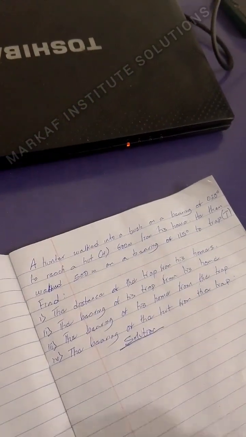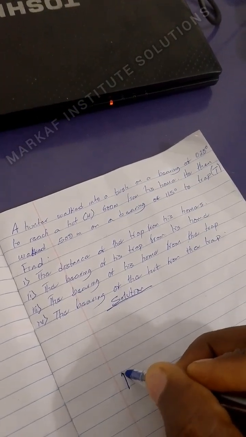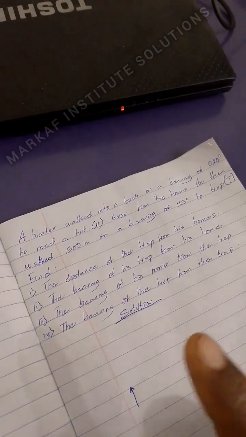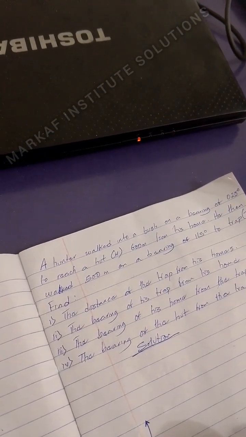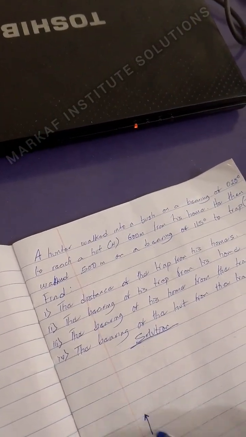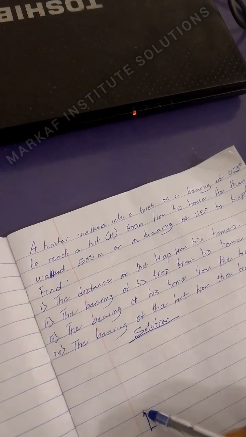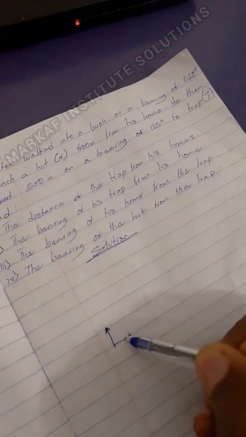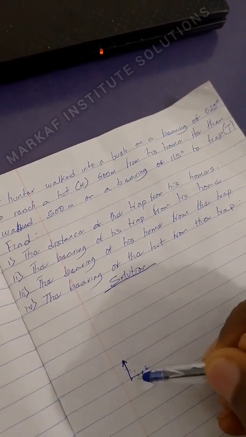Now, a hunter walked into a bush on a bearing of 020 degrees. Let's say this is the hunter. Always draw the north pole first to represent that particular person or location. Assume this is 90 degrees. This is the north, then the east will fall on this line. Understood? Between here and here is 90 degrees, a right angle. That means 20 will fall in between this place and this place.